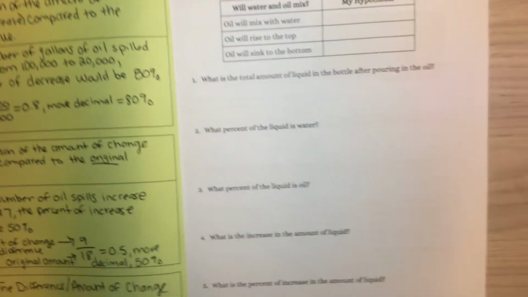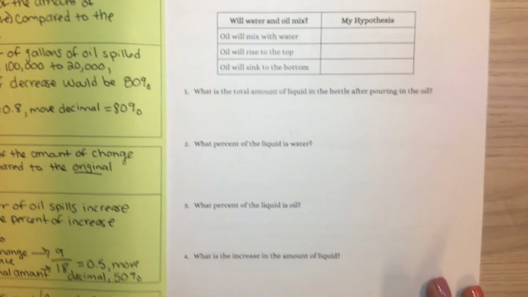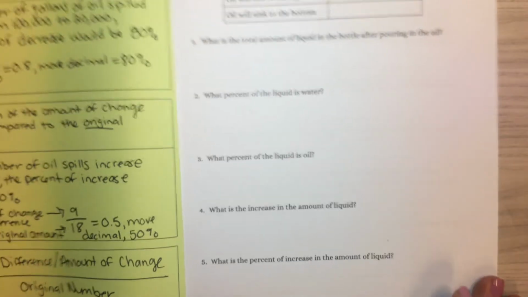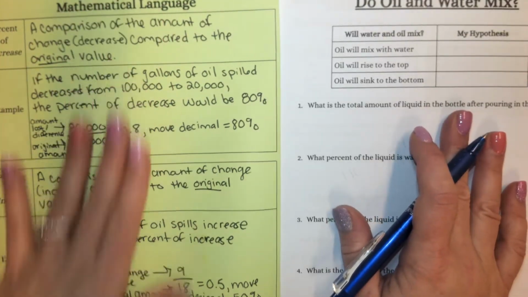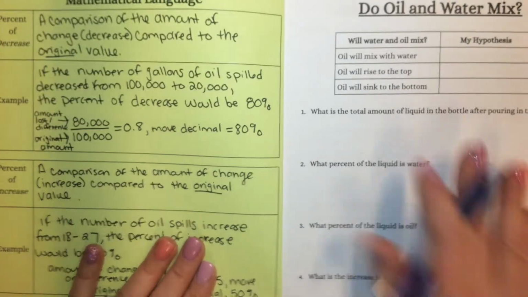Alright. Well, while we wait for that oil and water to settle, let's go ahead and do some math. We are inside of our lesson 4 packet. You should have this side filled out already, the mathematical language section. That's going to be really important in our math today.